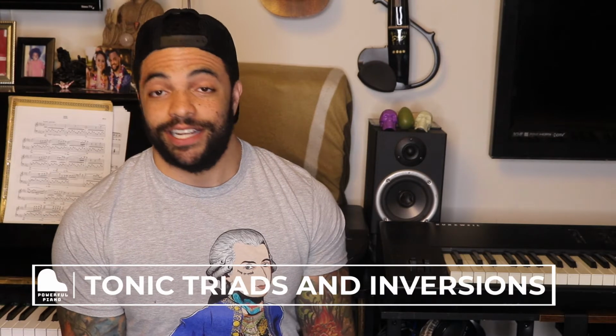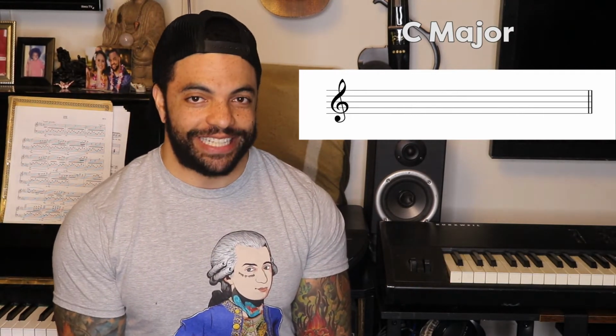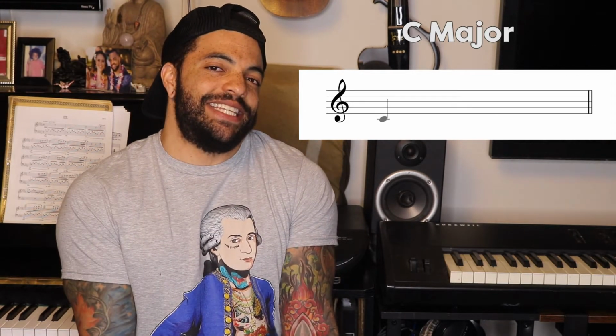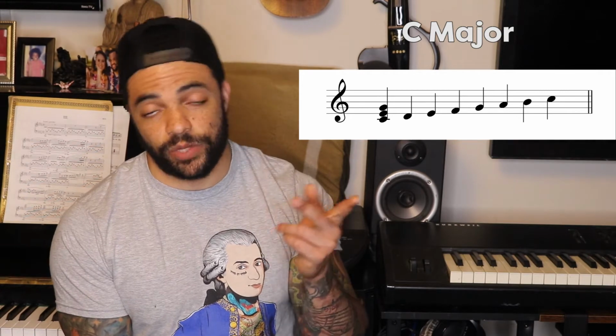But moving on, the first concept of C major we're going to cover is the tonic triads and inversions. Let's take a look at our C major scale first. Tonic means the first note. It's the home tonic of your key. So of course, that is going to be the first note of our C major scale, a C. We build our chord, stacking thirds: C, E, and G. And then inversions is just saying that we flip the order of the notes.